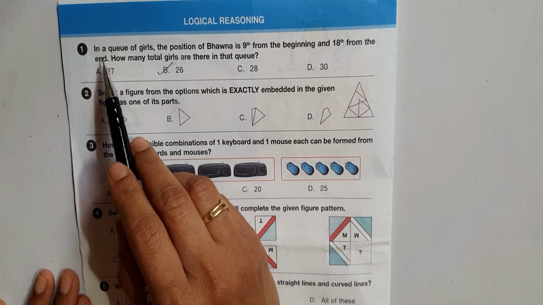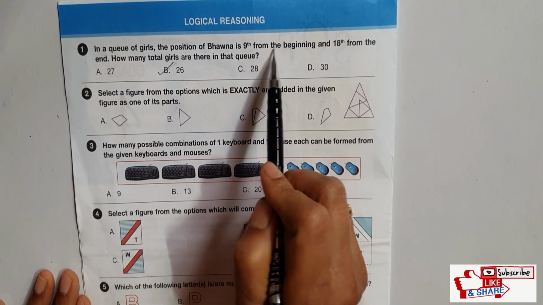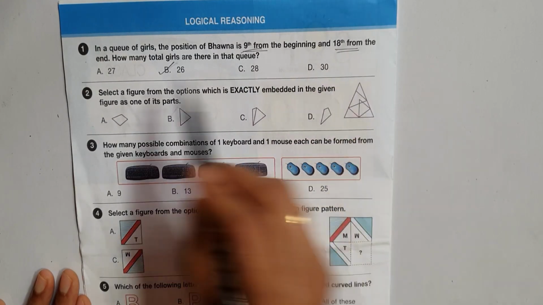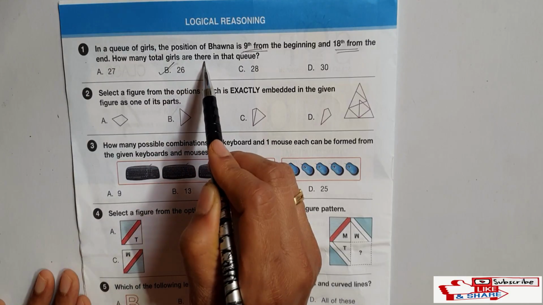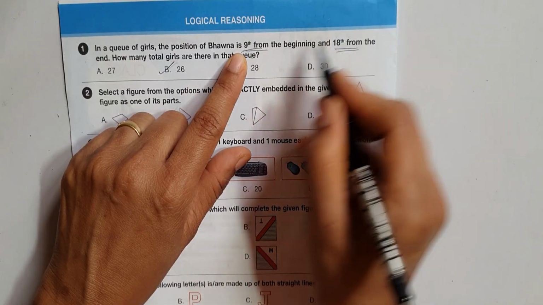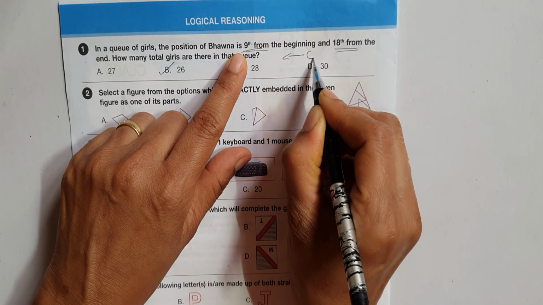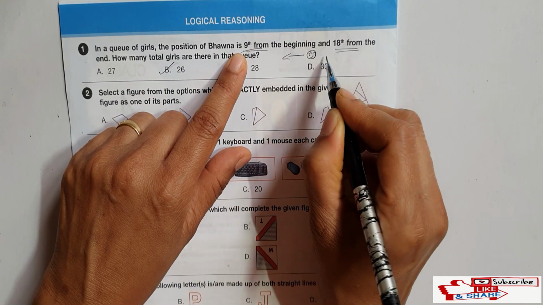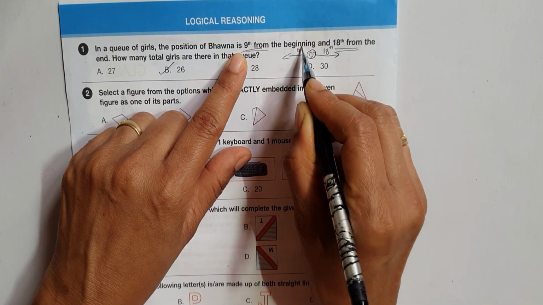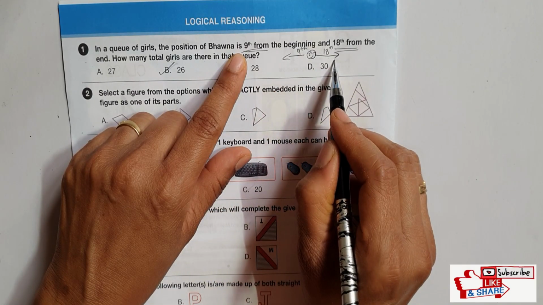First question. In a queue of girls, the position of Bhavana is 9th from the beginning and 18th from the end. How many total girls are there in that queue? So here they have given 9th from the beginning. So from the beginning side, Bhavana is the 9th one, and from the end side, she is the 18th one. So first we have to find out how many girls there are in total.